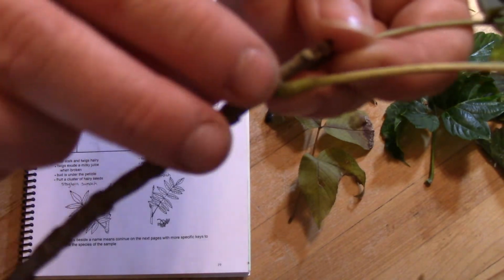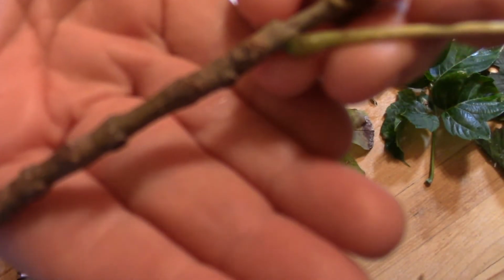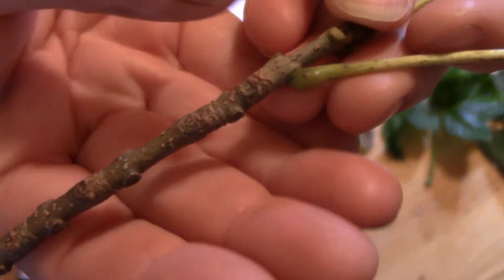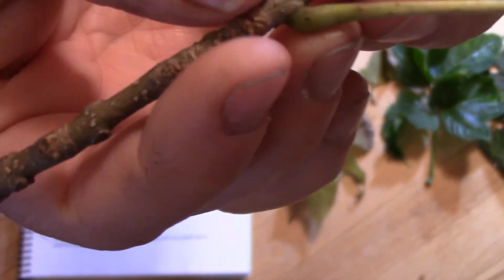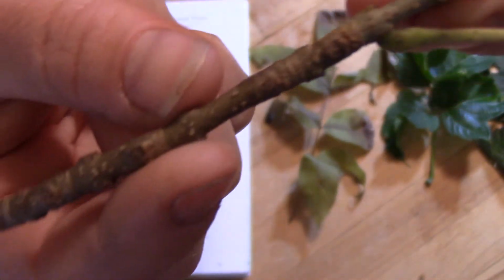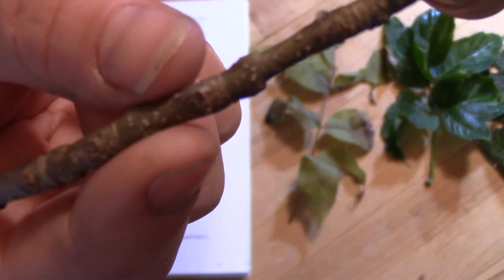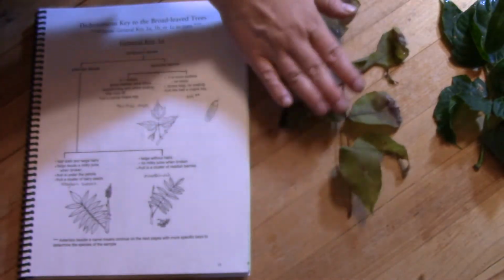If you see this leaf comes out, oh, it's not focusing. This leaf is opposite of this leaf. I've already ripped them all off in another video, but you can see the leaf scars are opposite each other. Here's 2 leaf scars, 2 leaf scars, 2 leaf scars. These leaves are opposite. So this leaf is opposite.